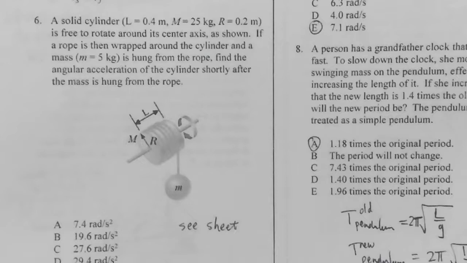So, no, I don't write homework problems. It's just the way they are. So you have a string wrapped around a solid cylinder, and you want to know the angular acceleration of the cylinder as this mass is attached to the other end. Okay? So there's a bunch of things involved.